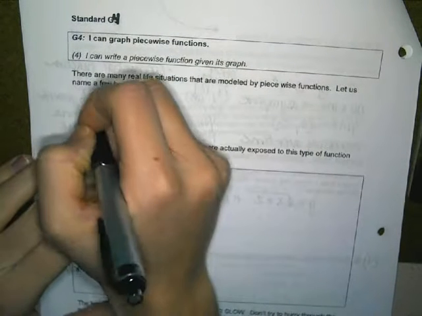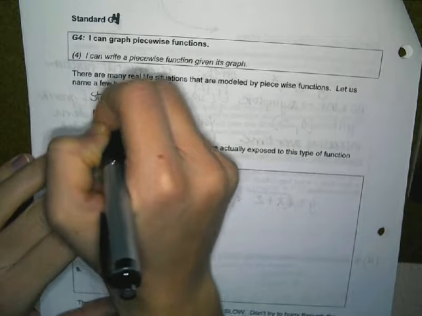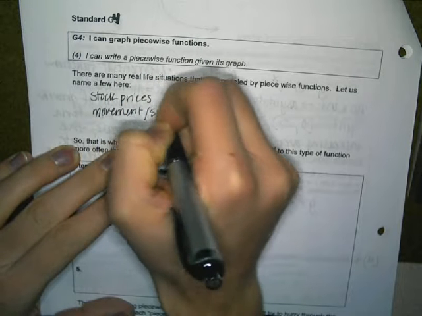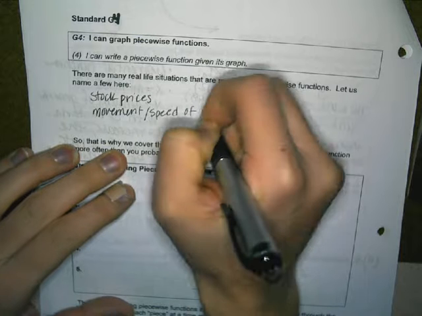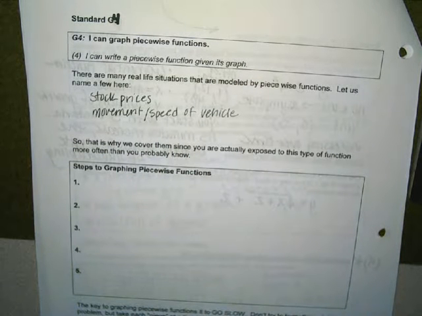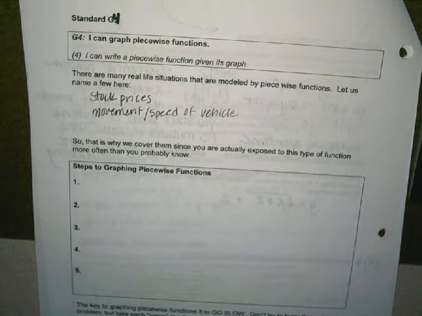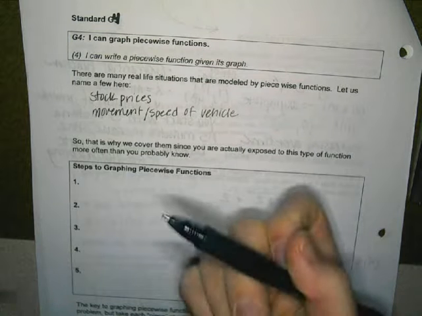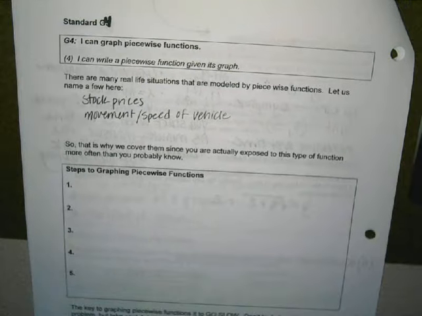You have movement or speed of a vehicle, because again it changes so often. You can't go 50 miles an hour the whole time that you are going. You have to slow down, speed up, all that stuff.